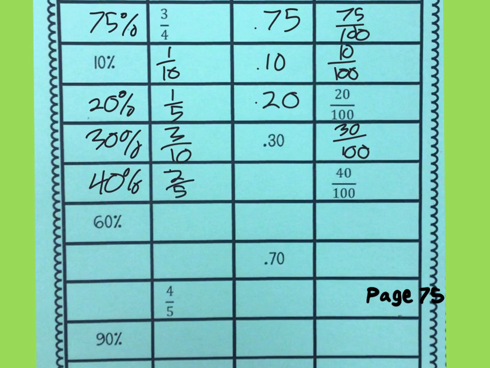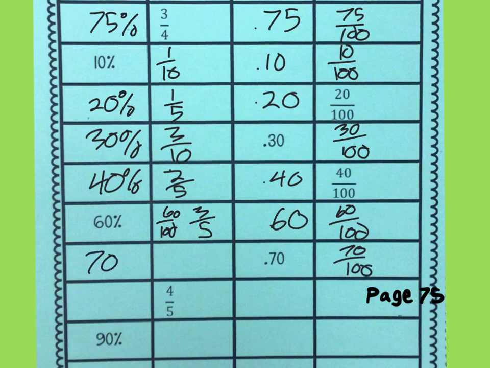So 2/5. And then this one would be 0.40. So it's really easy to see from 60 would be 60/100, because that's what we're, oh, whoops, I changed the color on accident. 60/100, then 0.60, and then 60/100 simplifies to, what does it simplify? So if I have 60/100, that goes 6 out of 10, and the 2 goes into that, so 3/5. This would be 70/100, and this would be 70%, and then 7/10.